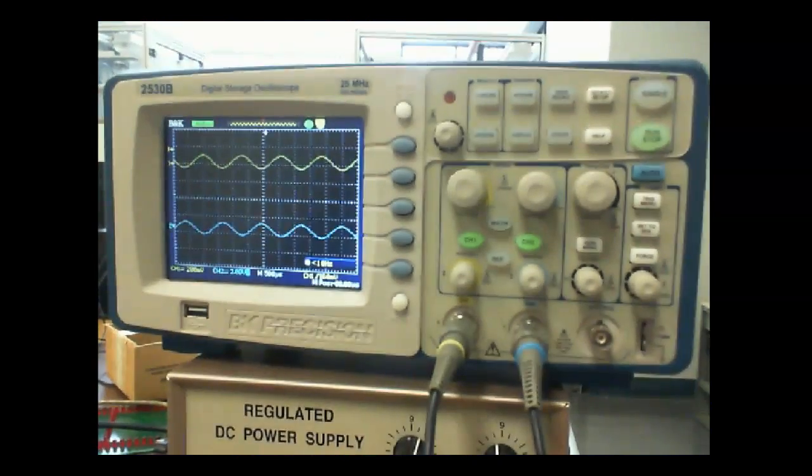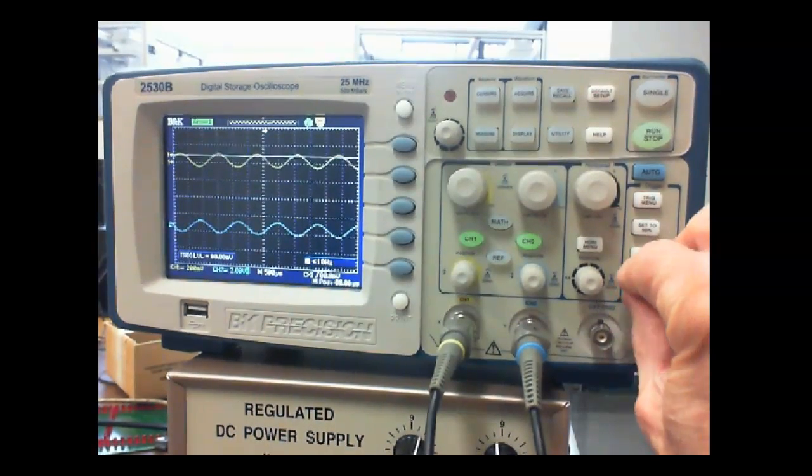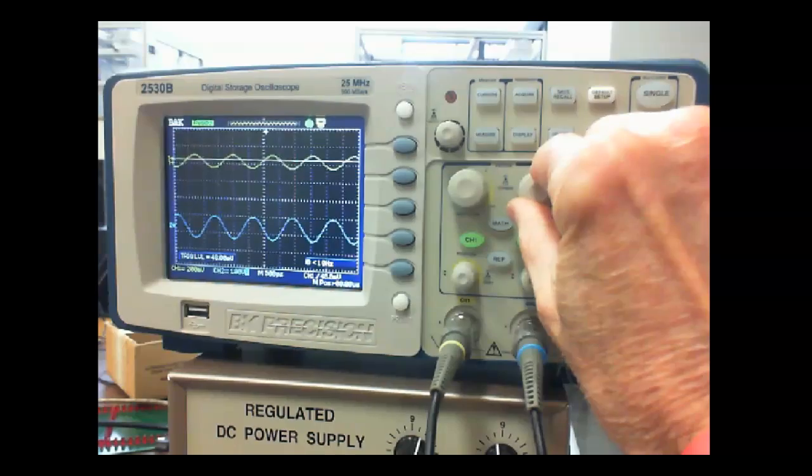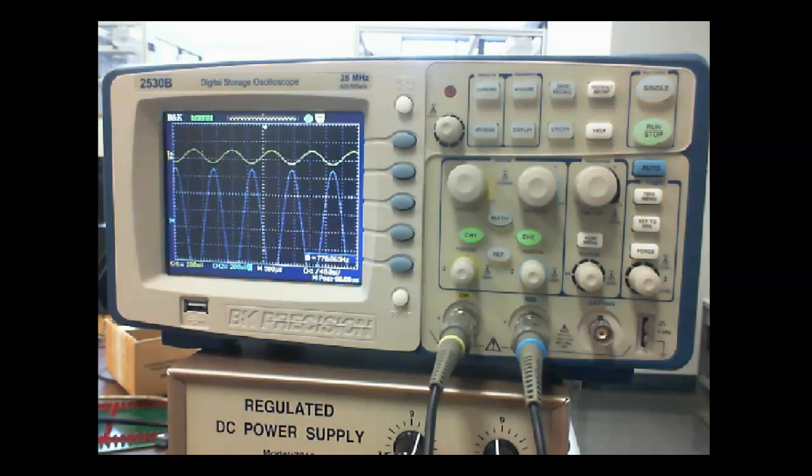So this is my input. I'm bringing it in, and I'm looking at the capacitor, by the way. Let me get it up so I can trigger it. So the input is applied across the emitter resistor. The output is taken across the transistor.